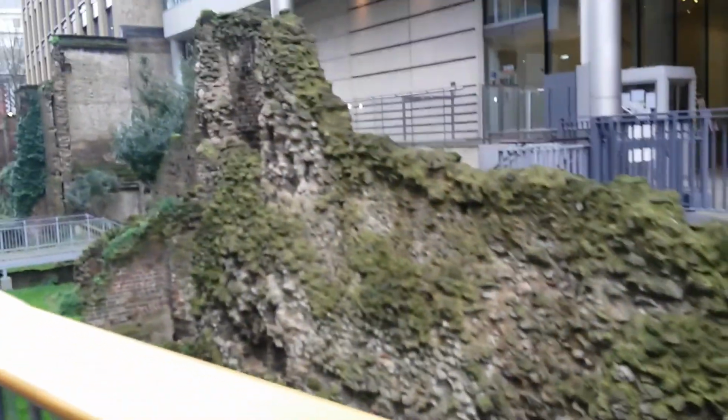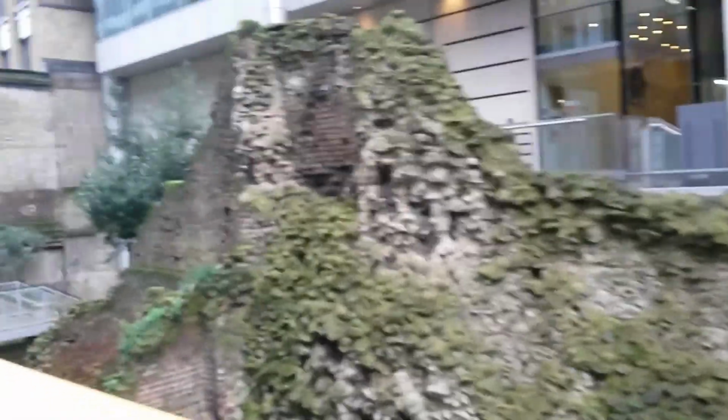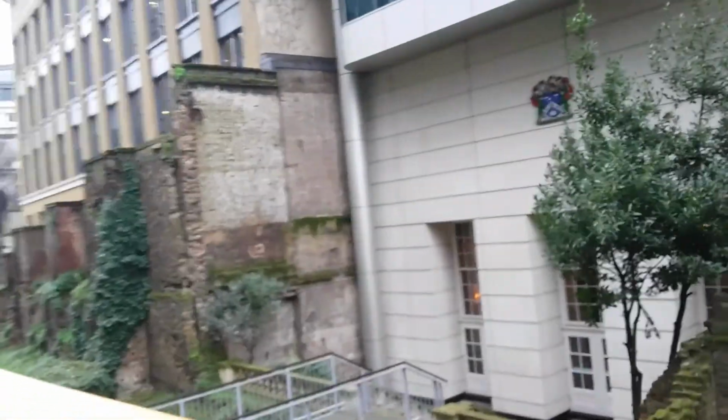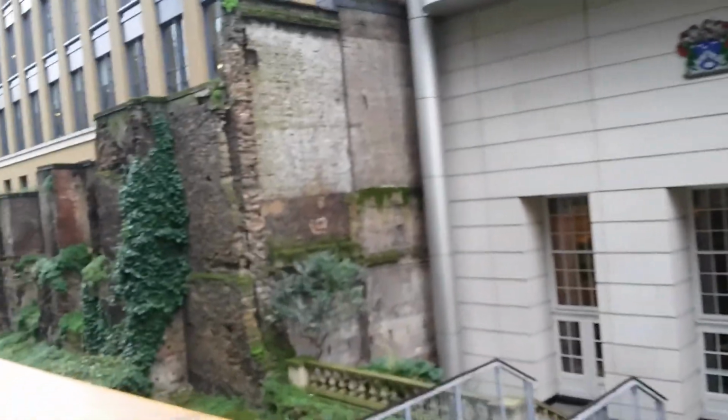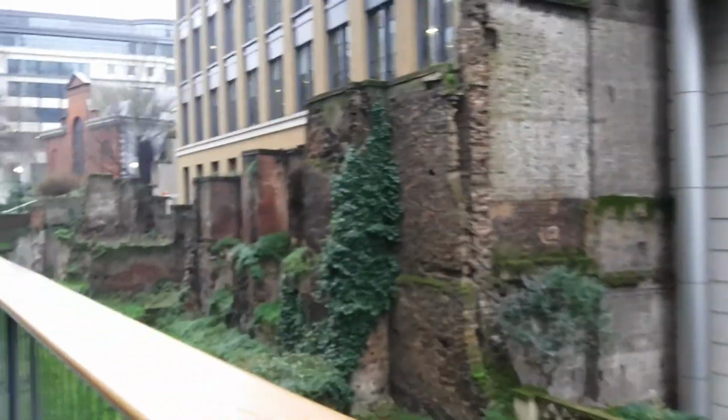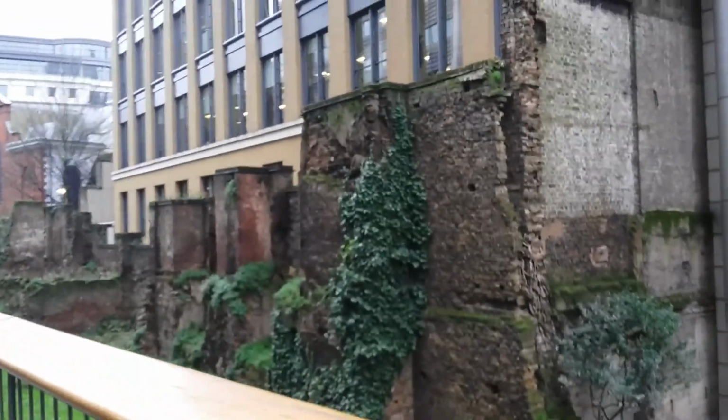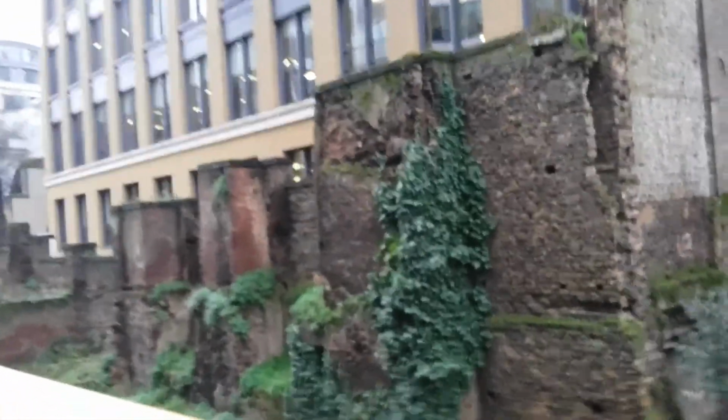Part of London, this is the Roman city wall. I need to show you this. There's quite a lot of this to see actually. It goes quite a way. There's quite a walk for this. I'm going to go to the museum in a minute. But I need to show you this. It's quite a long way. So quite a bit to see as well. There's quite a lot of walking to do.